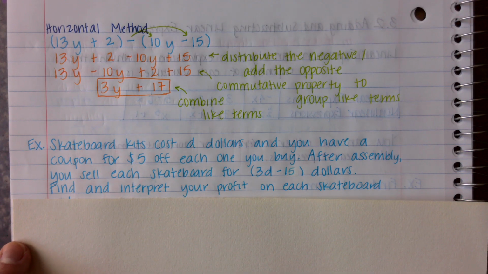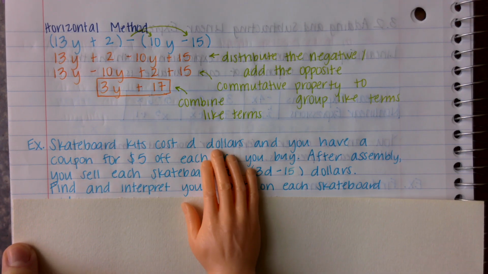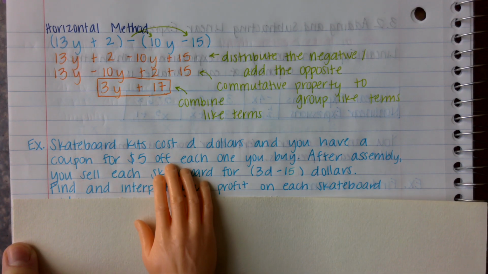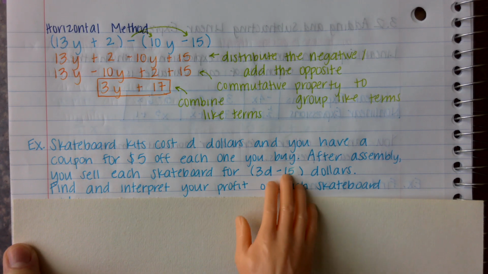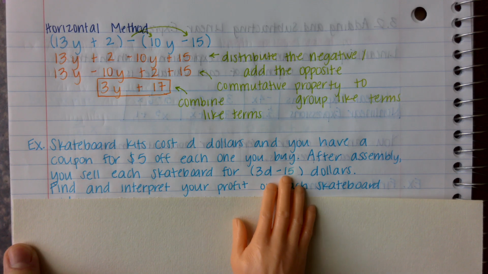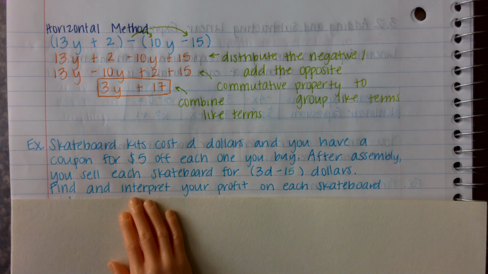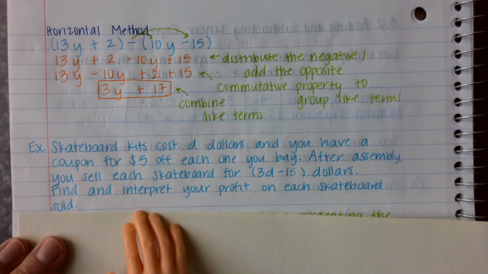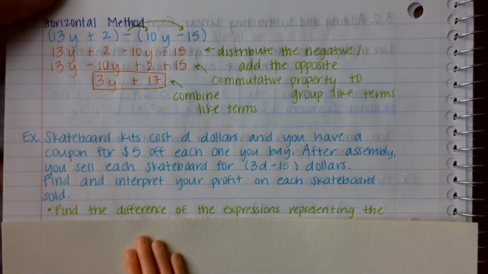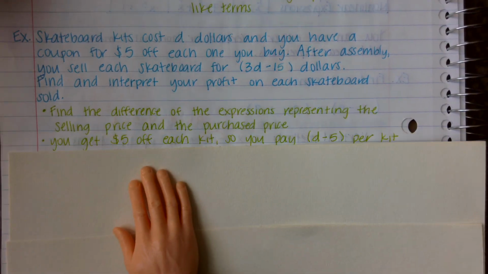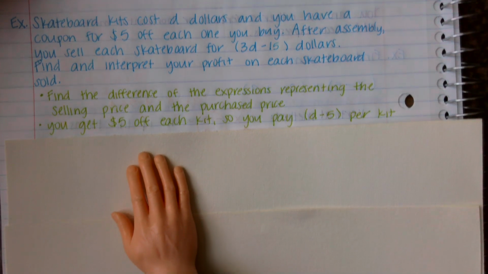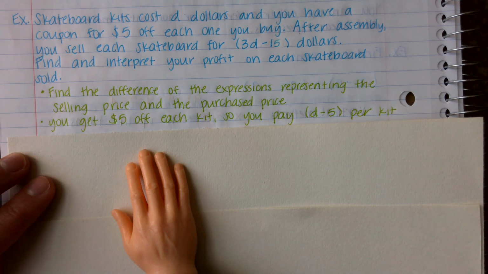If a skateboard costs D dollars and you have a coupon for $5 off each one that you buy, after you assemble it, you are going to sell each skateboard for $3D minus $15. We are going to find and interpret your profit on each skateboard. First, we are going to find the difference in the expressions representing the selling price and the purchase price. So I need to subtract these expressions.